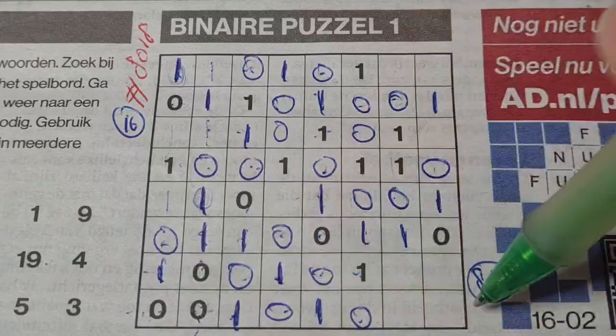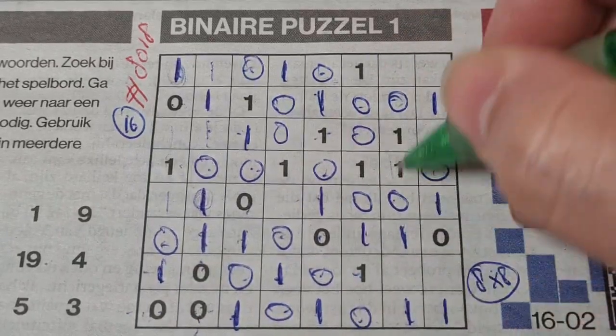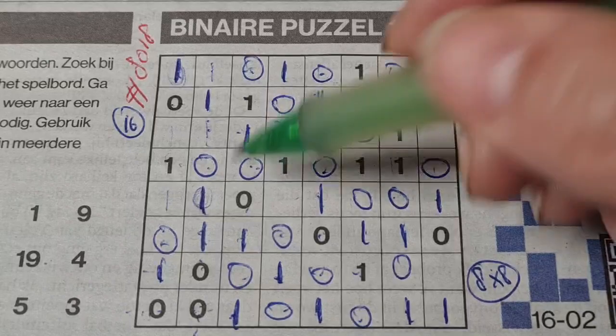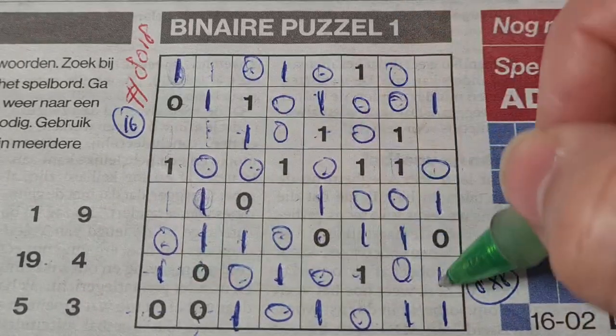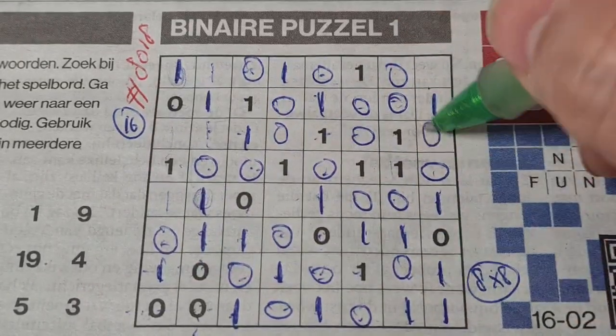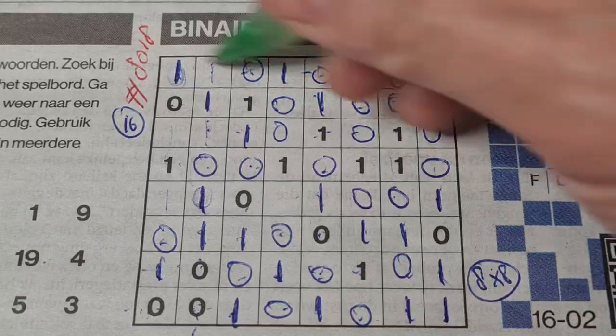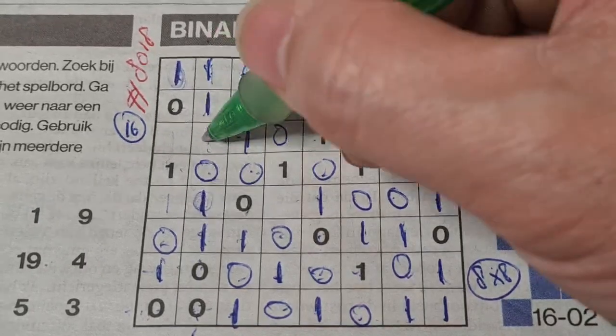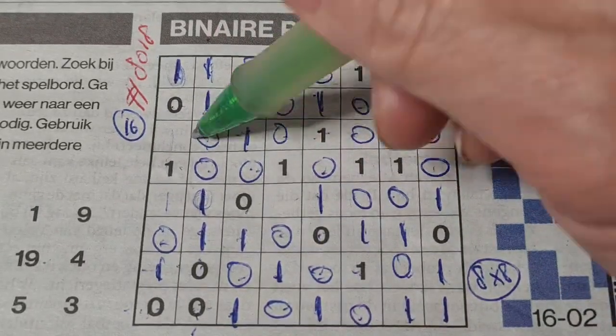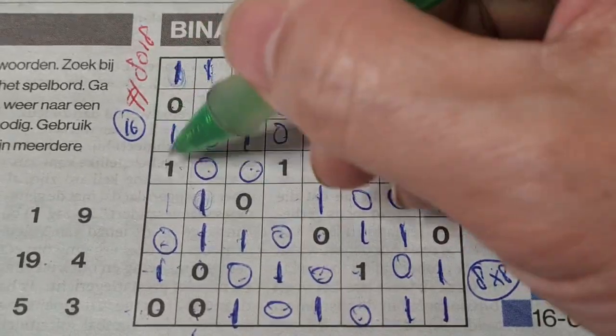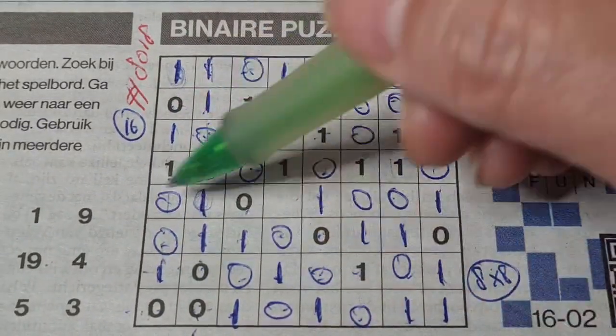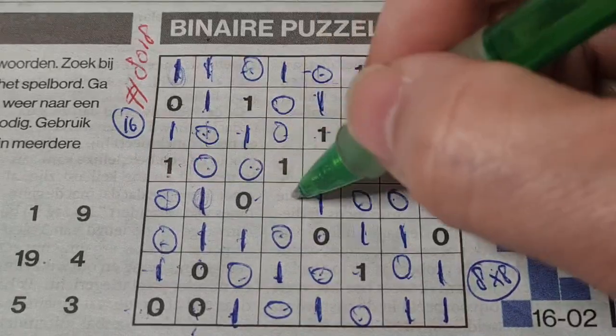4 O's we have here, so the rest are ones. 4 ones we have here, so the rest are O's. 4 O's we have here, so the rest are ones. 4 ones we have here, so the rest are O's. 4 O's we have here, so the rest are ones. Double one here, no, there, no. 4 O's we have here, so the rest are ones. And 4 ones we have here, so the rest are O's. And 4 O's we have here, so the rest are ones.